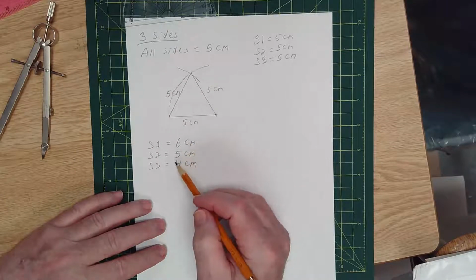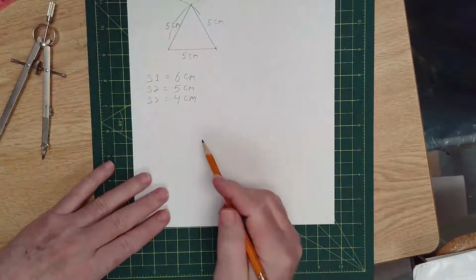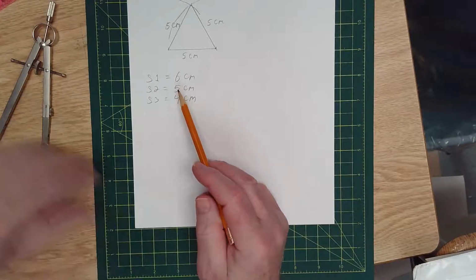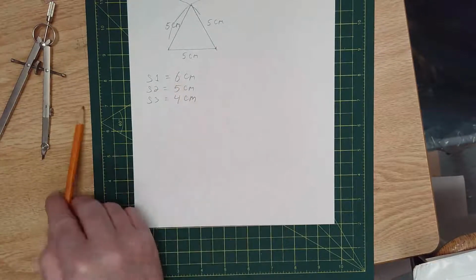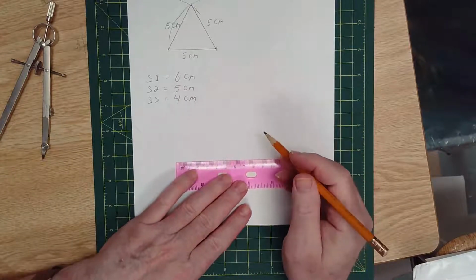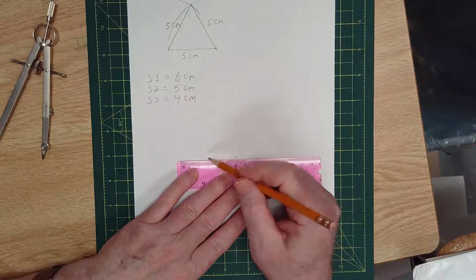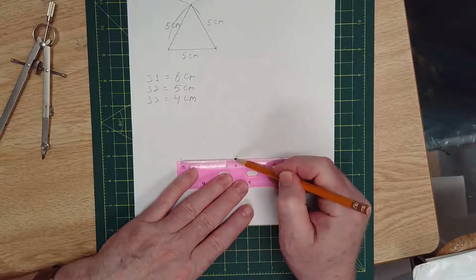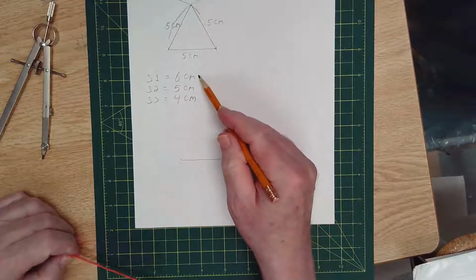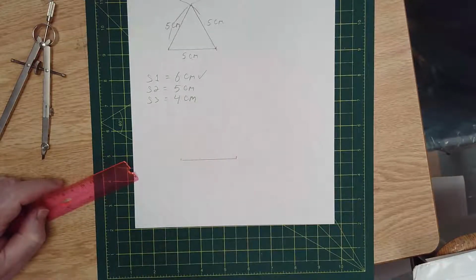The first thing we want to do is draw a line. It doesn't matter which one you do, but I just find it easier to start with the bigger line, the one that's the longest. So we'll do a 6 centimeter line. Start at the 0 and the 6 and just draw a line like that. Now we've done this one, so we can just check it off. Now we need a 5 centimeter line and a 4 centimeter line.